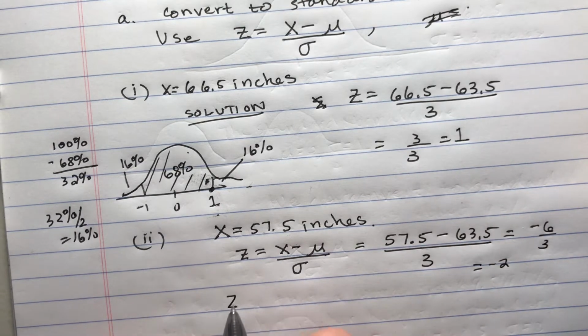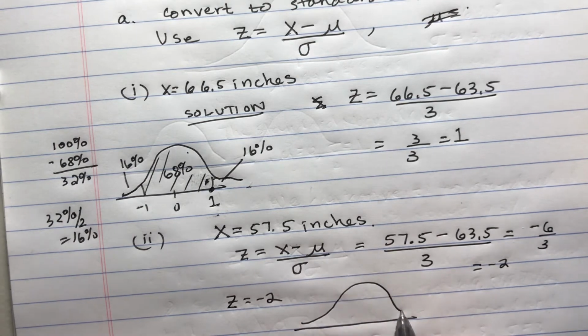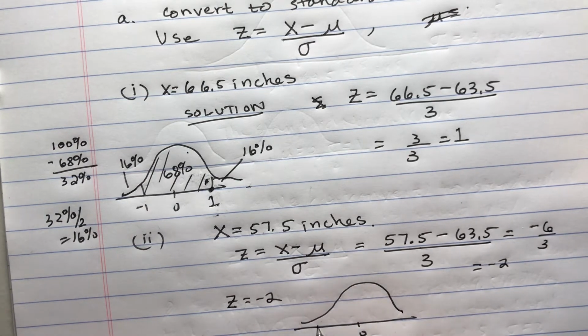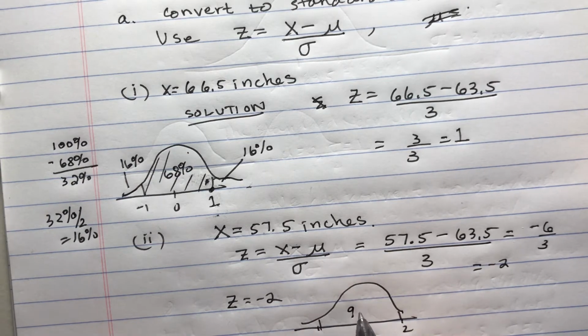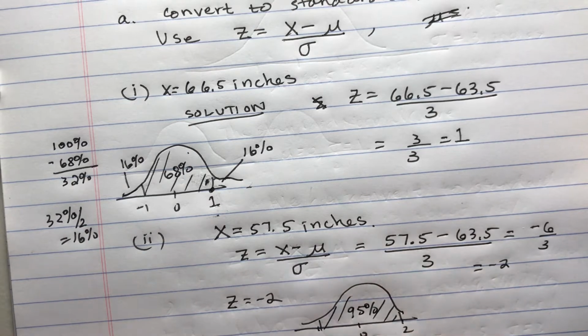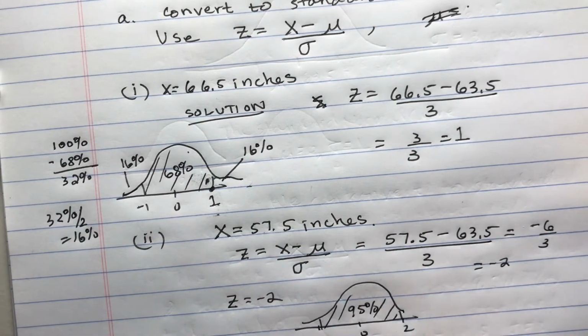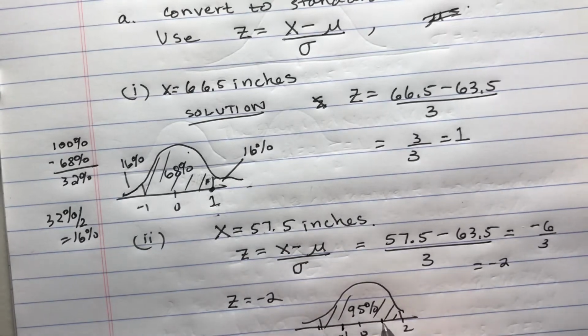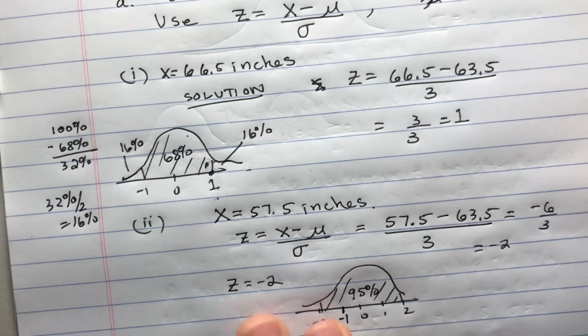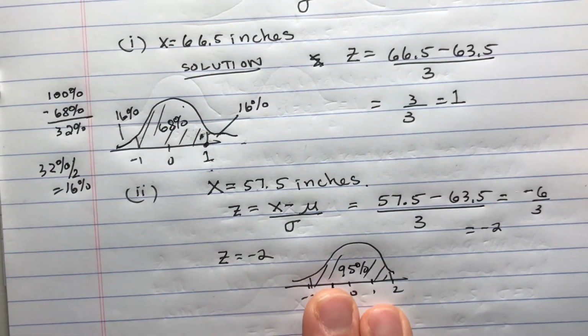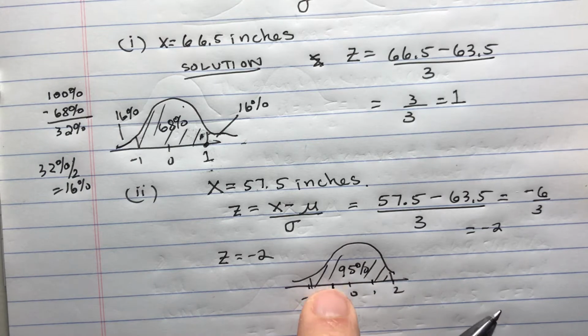standard units. And again, I'm going to look at this picture here. Here's 0, -2, and 2. And without really getting too much into it this time, that's 95% of the population between -2 and 2 standard units. So then you can think about where that person is.